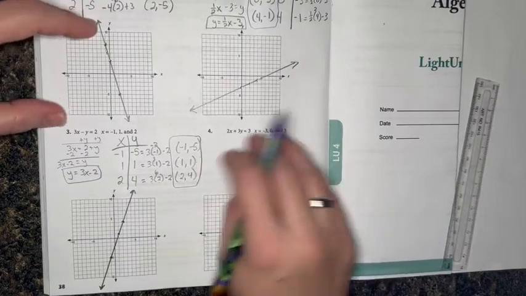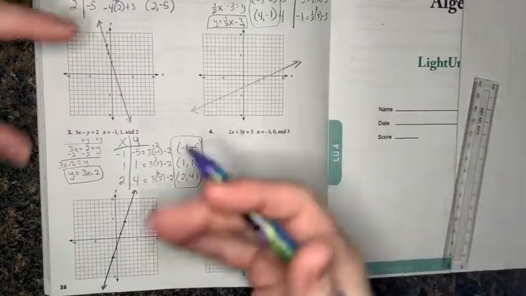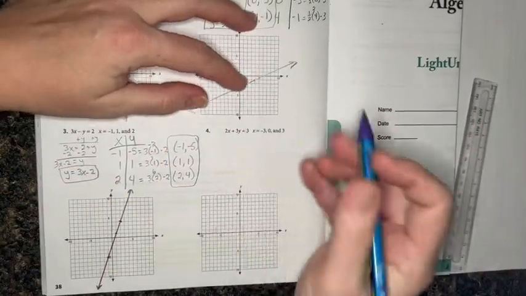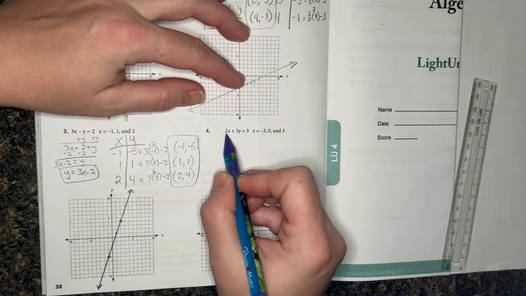Last one, number 4. 2x plus 3y equals 3 is our equation. Again, we've got to get this sorted out. This time, though, since our y is positive, we're going to move our x.